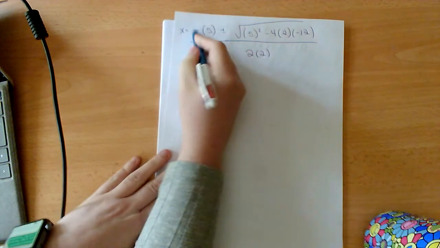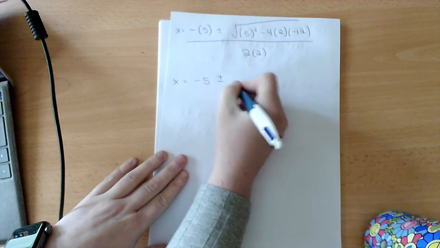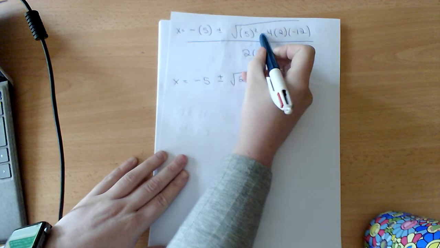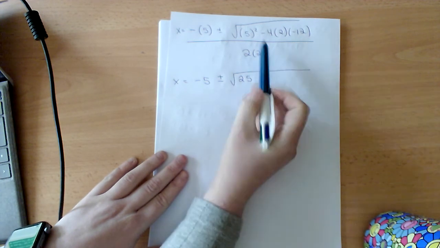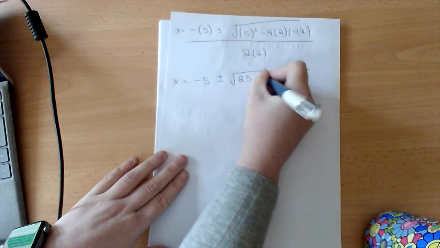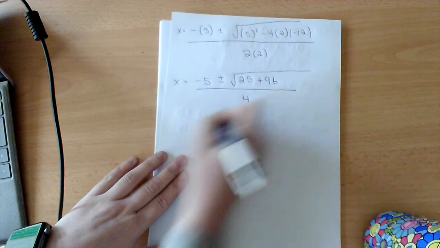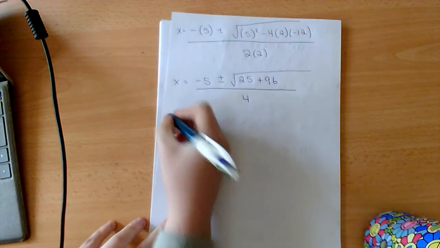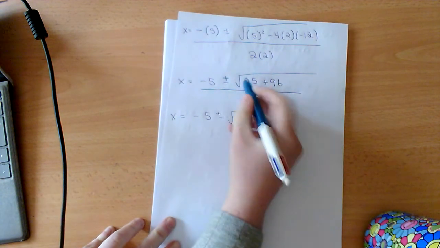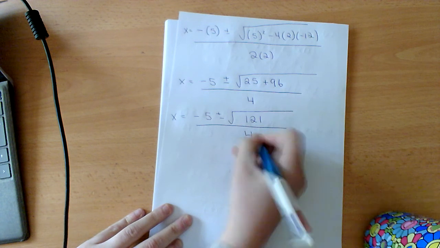Okay, so this is what I'm left with. I have x is equal to minus 5 plus or minus the square root. 5 squared is 25. Minus 4 times 2 is minus 8. Minus by minus gives me plus. 8 times 12 gives me plus 96. All over 2 times 2 is 4. So now I have x is equal to minus 5 plus or minus the square root of 25 plus 96, which is 121, all over 4.